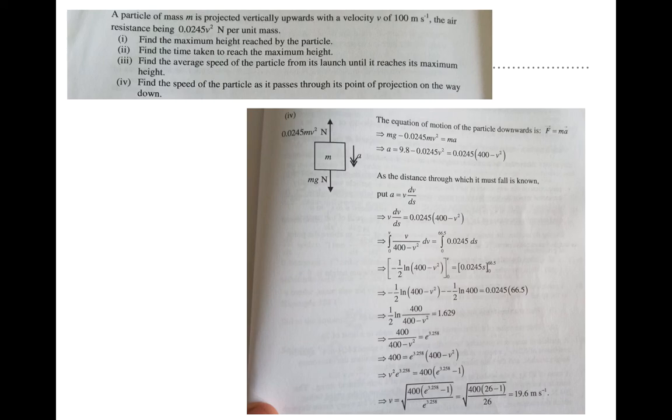We're looking for a relationship between v and x, integrate it. So that brings us down to the integral from v to 0 of v over 400 minus v squared dv equals the integral from 0 to 66.5 of 0.0245 ds. I would have integrated that and put in my initial conditions, and you'll get out a constant value. Then we're looking for the velocity after the particle travels 66.5, which was the distance from the initial point of projection to the maximum height. Fill that in, and it works out as 19.6.